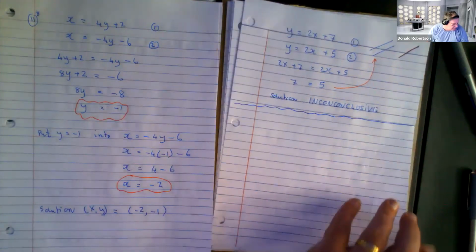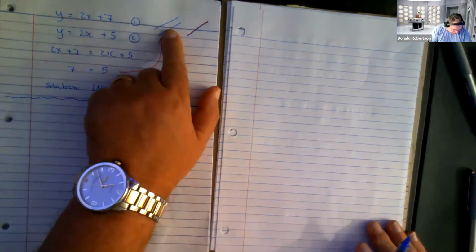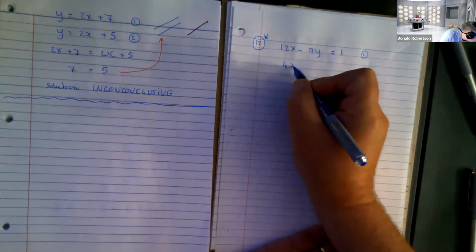Now, what might happen instead of that is you might get two parallel lines, but that's going to be a little bit trickier. So we'll do, not two parallels, we'll do identical lines, but let's do this kind of problem. And the one I'm going to choose is like question 12. So I have 12x take away 9y equals 1, call it equation 1. And I have 4x take away 3y is going to equal 2.